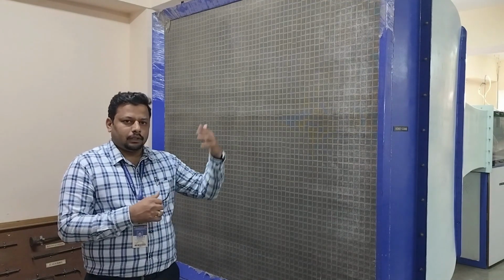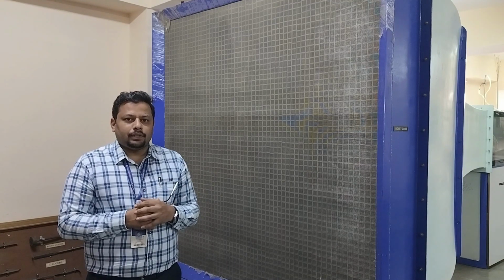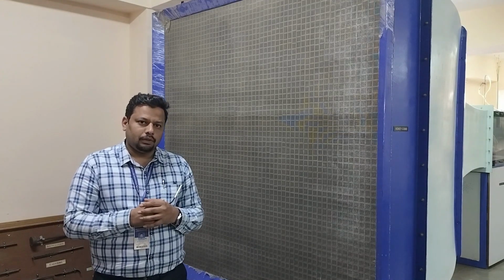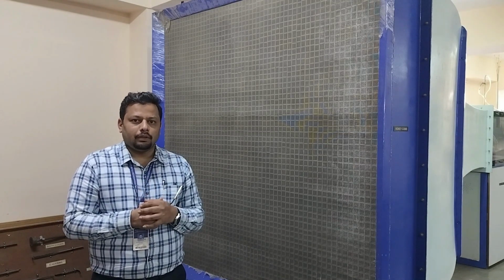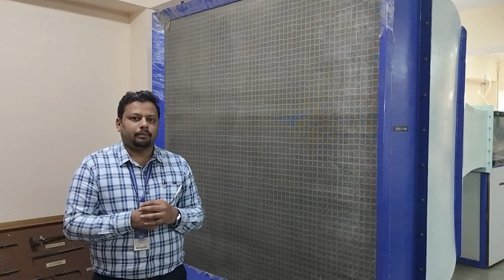So based on the classification we have discussed, the wind tunnel facility which we have in our laboratory is the low speed subsonic open circuit closed type wind tunnel, which is for academic purposes and also for research and development purposes.